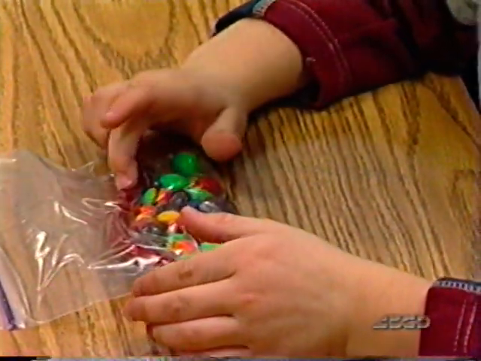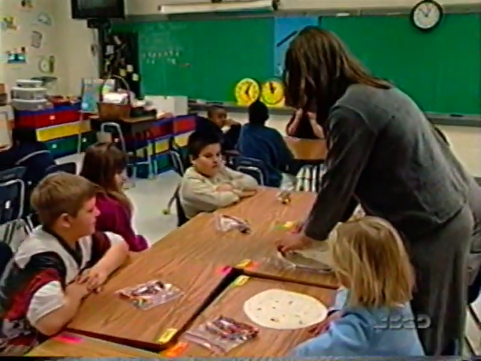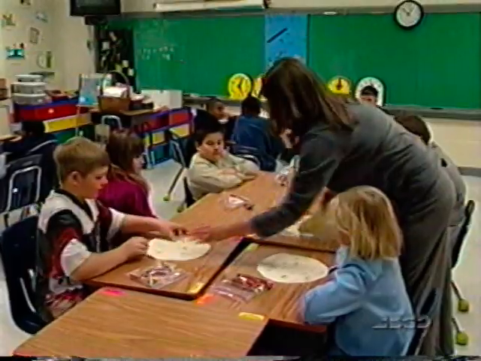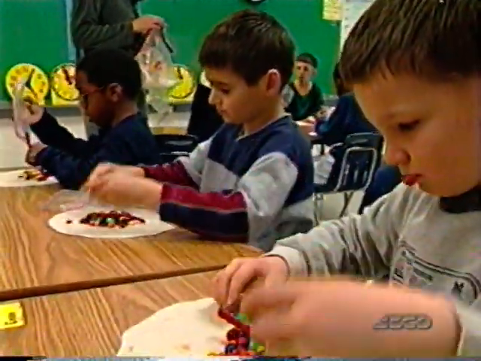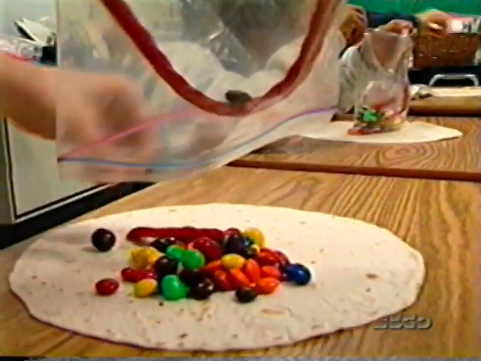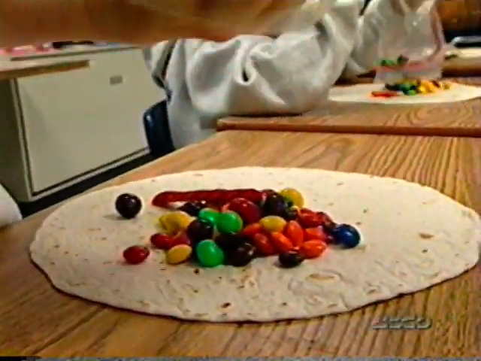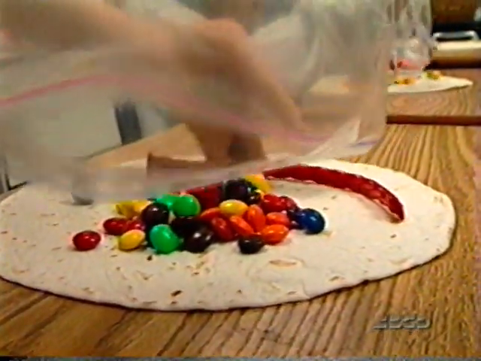The kids had to make a clock using food. You guys may go ahead and empty your bags of candy onto your burrito. I decided to use the food to build the clocks because my students really enjoy food, and that kind of hooks them in to learning the skills that they need to learn.